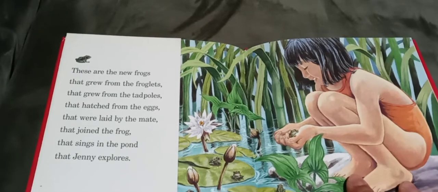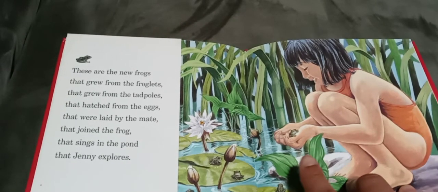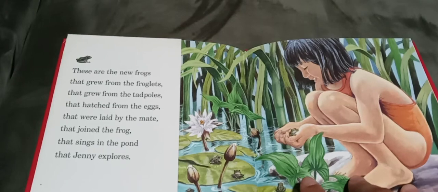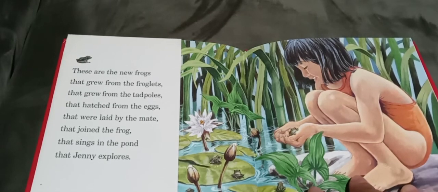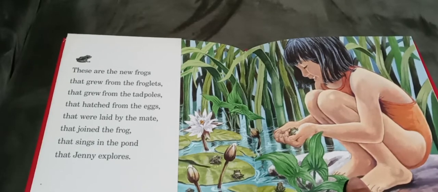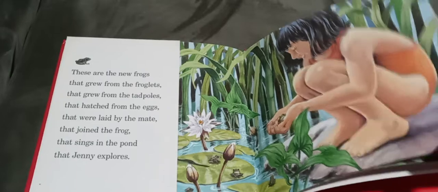These are new frogs that grew from the froglets, that grew from the tadpoles, that hatched from the eggs, that were laid by the mate, that joined the frog, that sings in the pond, that Jenny explored.